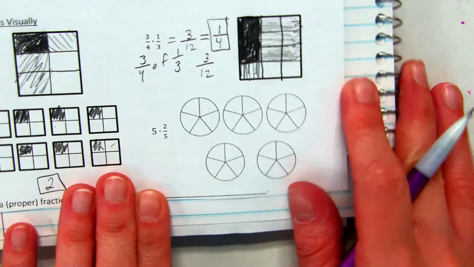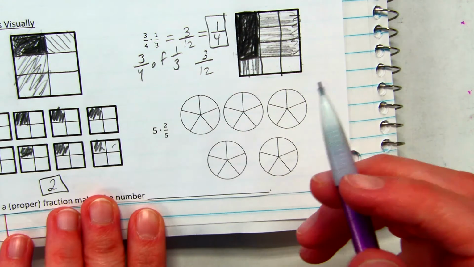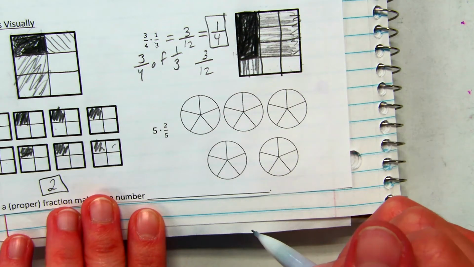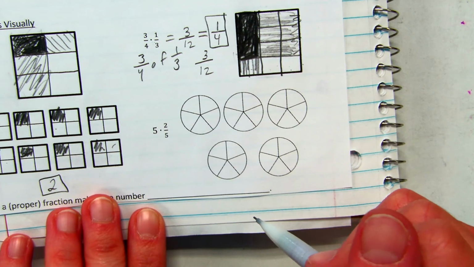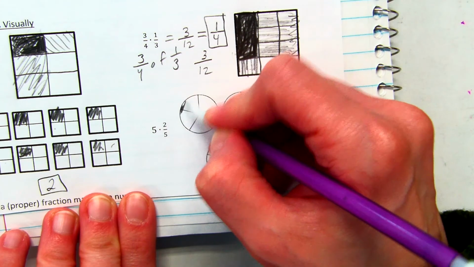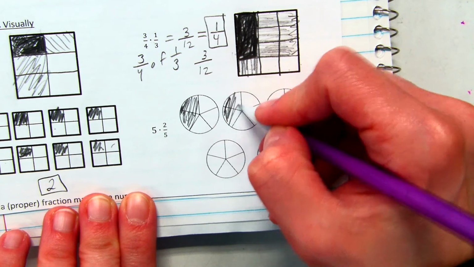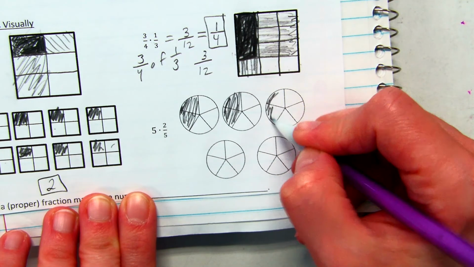Okay, so we're going to have 5 times 2/5. So if I'm doing this, there's different ways that we could do it. The way that I did it last year, I'm just going to stick with it, is I'm going to color 2/5 of each of the 5 circles. Oh no, Mr. Bill. Okay? And you don't have to color them perfectly.